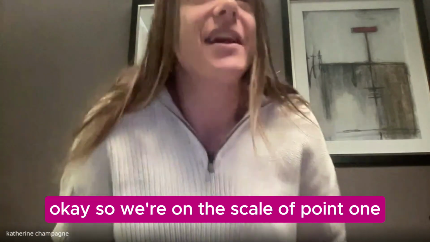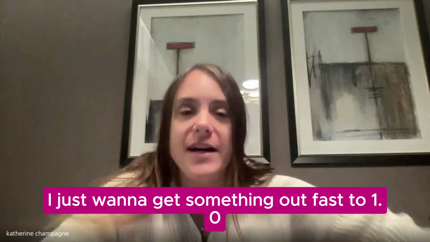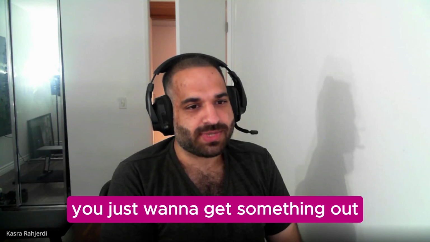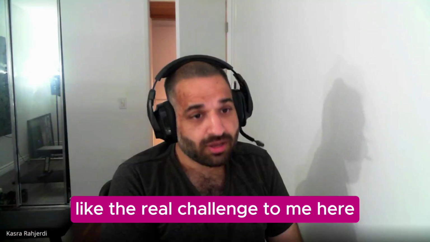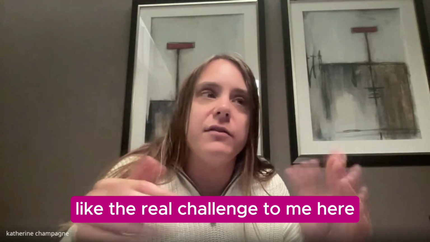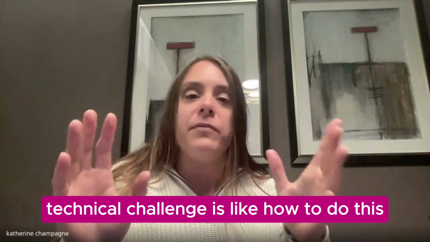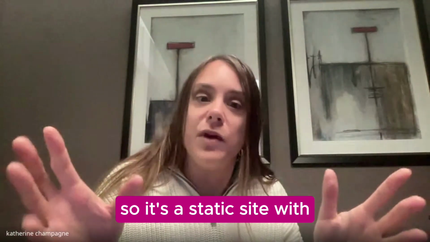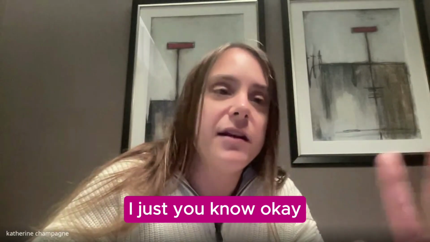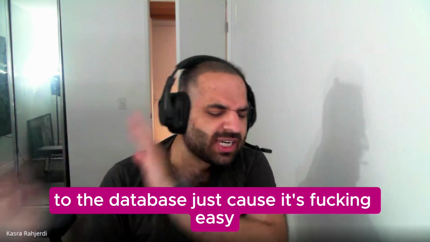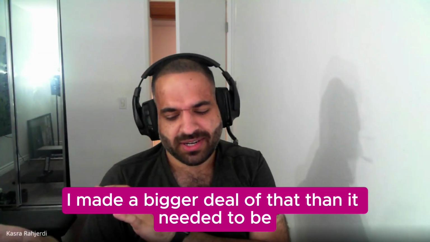But leaning which way? Okay, so on the scale, I just want to get something out fast to negative 1.0. The semantics don't matter. Is it positive or negative? The real technical challenge to me here is how to do this so it's a static site and not part of an API or something. Right. Got it. I just bolted the database on because it's easy. Okay, I made a bigger deal of that than needed to be.